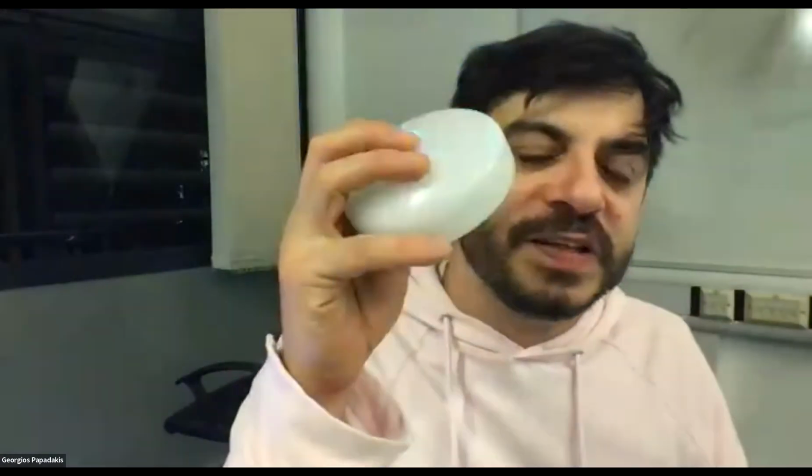So for example, this is a switch. I'm using it now with my iPad and I'm doing everything I want. To reset it, let's say I want to change the color or the character, I will press it for a few seconds. It will flash white. I will keep it pressed.